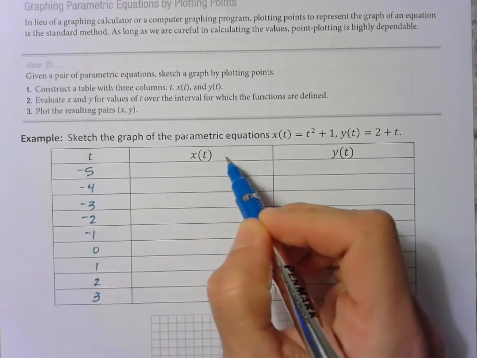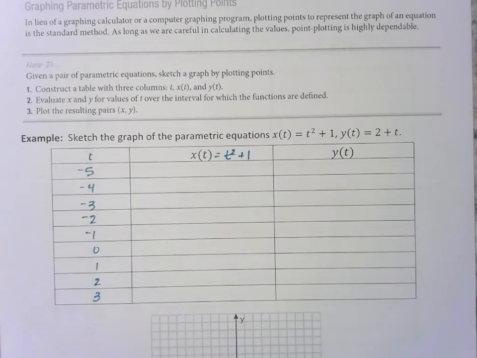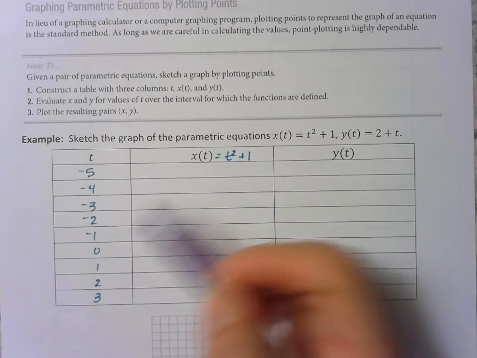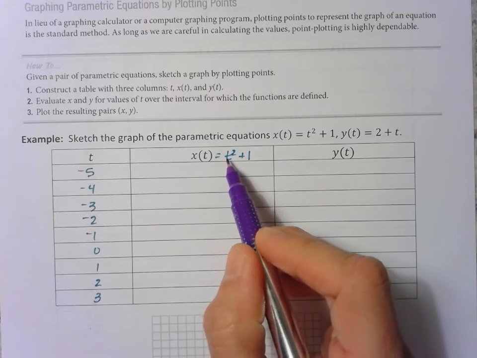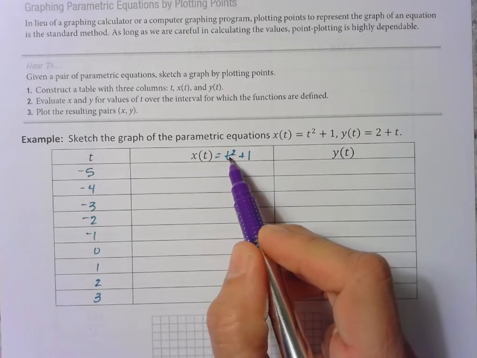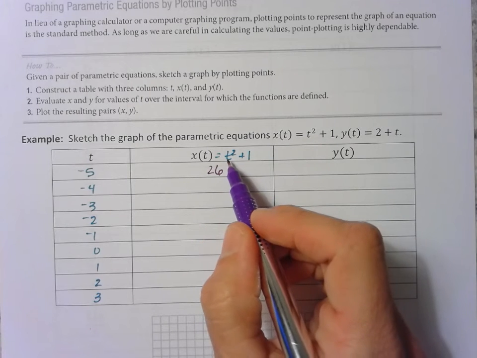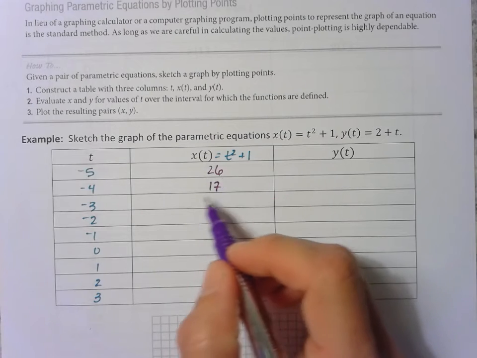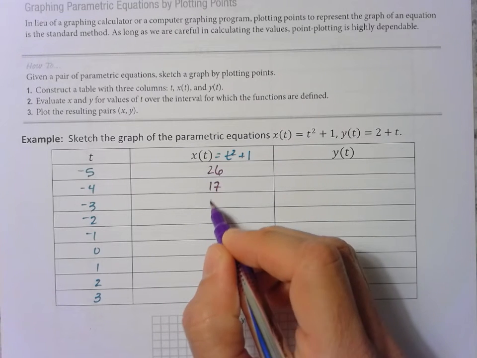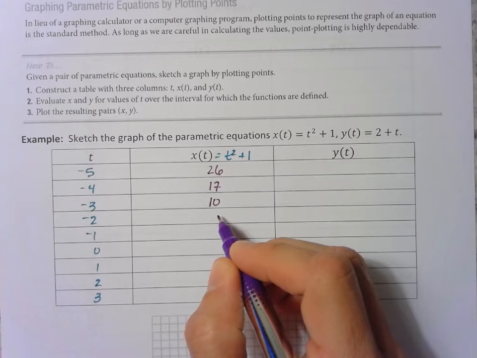So x of t is t squared plus 1. So what we need to do is just substitute in all of our t values into this equation. So if you put -5 here and square it, you get 25, plus 1 is going to be 26. -4 squared is 16, plus 1 is 17. -3 squared is 9, plus 1 is 10. So I think you get the idea how we're getting these values.